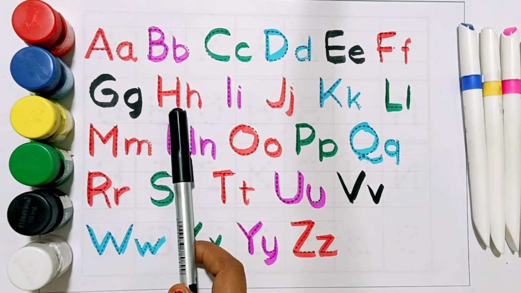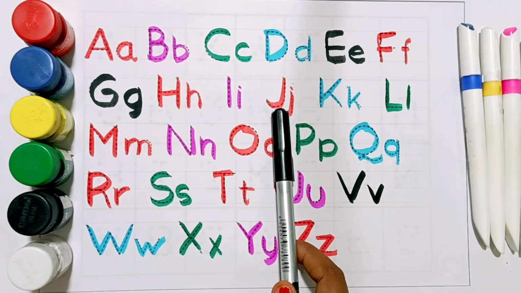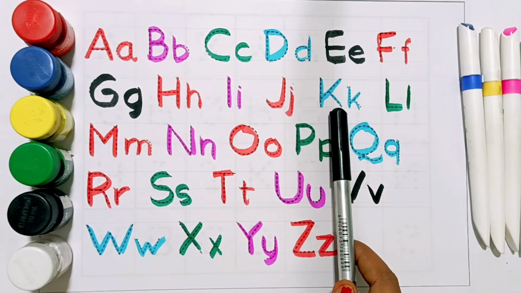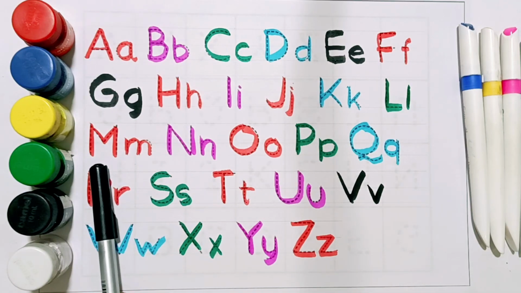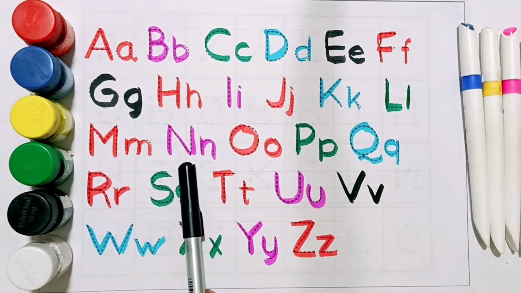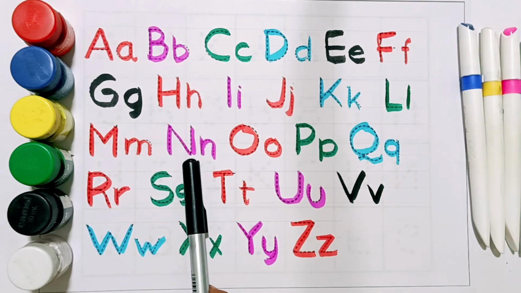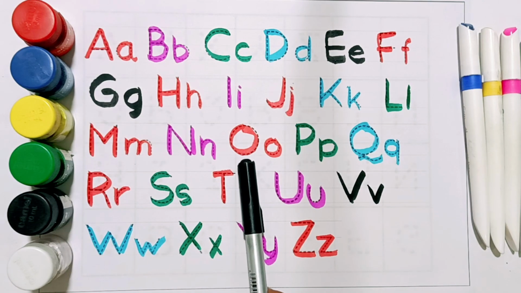H for home. I for ice cream. J for jug. K for kite. L for lemon. M for man. N for net. O for ox.